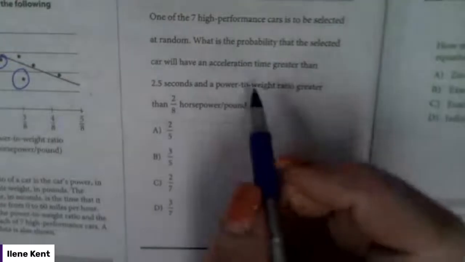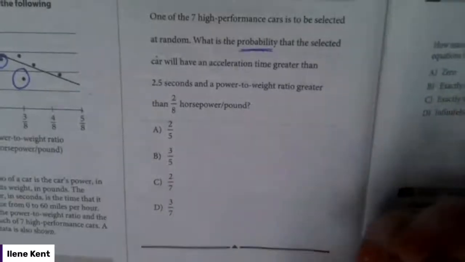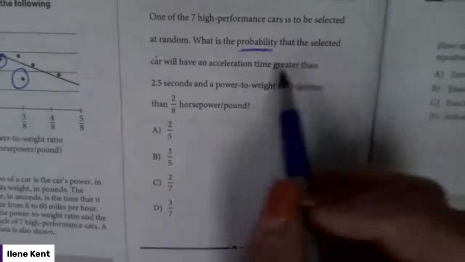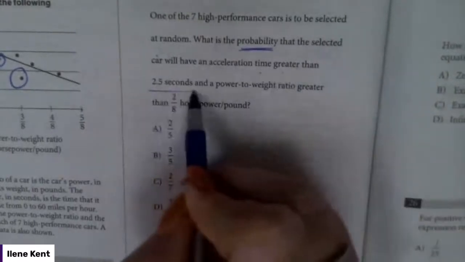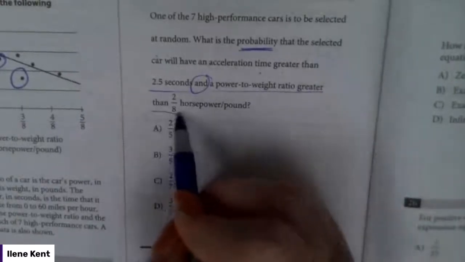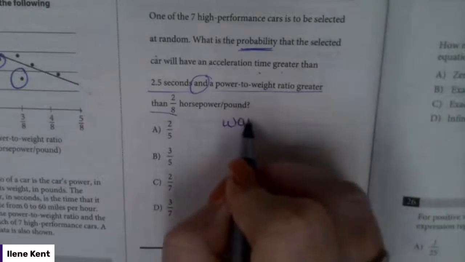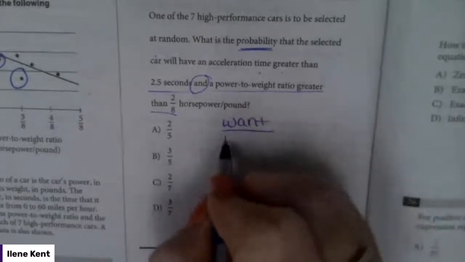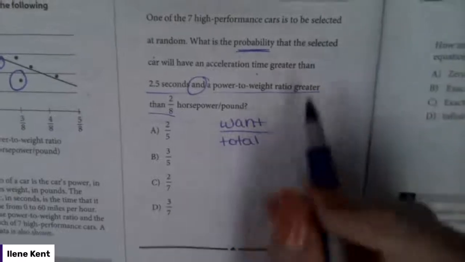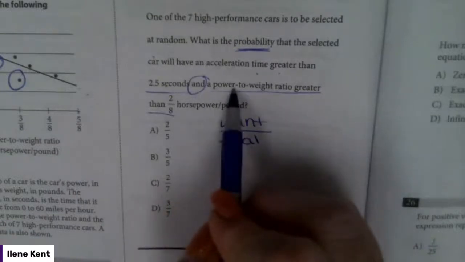Okay. On 23, they are asking us, one of the 7 high performance cars is to be selected at random. What's the probability? There we go, probability's in there, finally, that the selected car will have an acceleration time greater than 2.5 seconds and a power to weight ratio greater than 2.8 horsepower per pound. So with probability we're always going to put what we want over the total possible. So what do we want? We want to know how many have greater than 2.5 seconds and greater than 2.8.